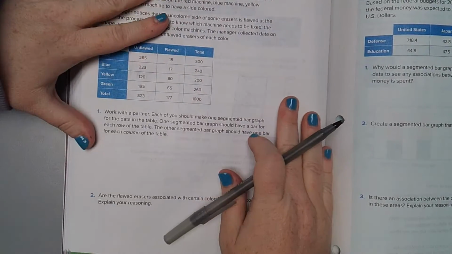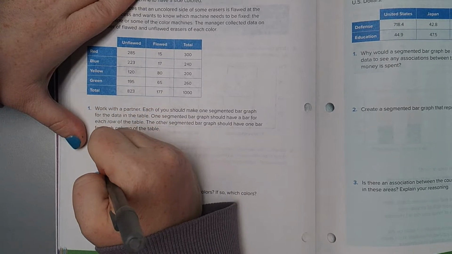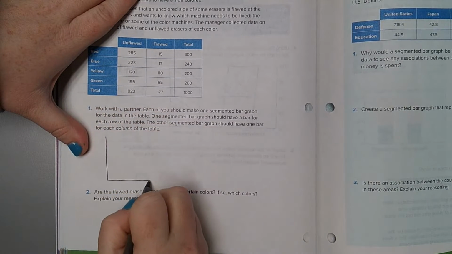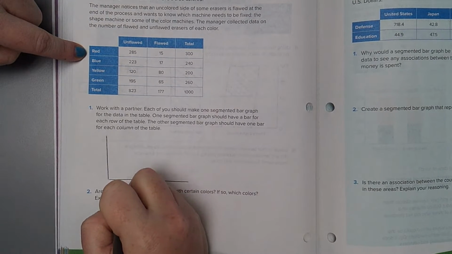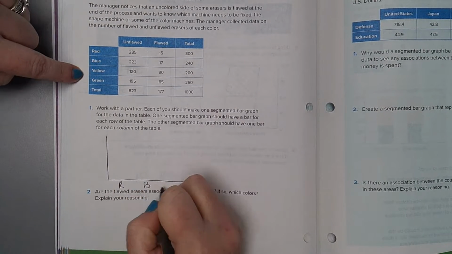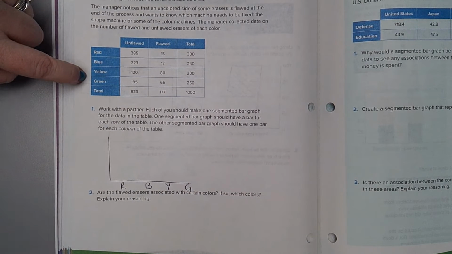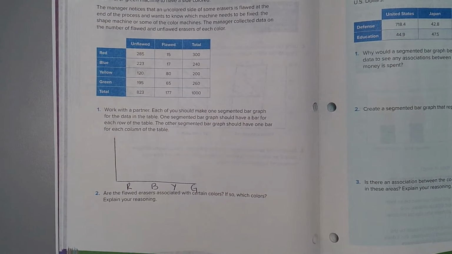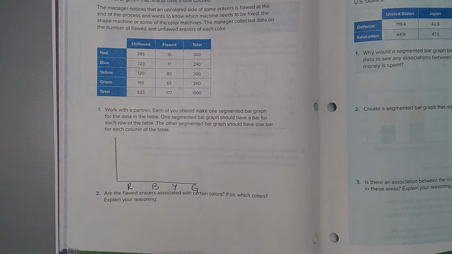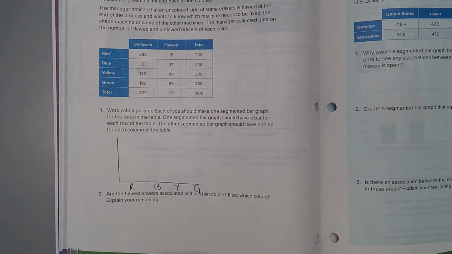So using a straight edge or just drawing the best you can, we're going to have one bar for each of the colors. So we have red, blue, yellow, green. And our numbers need to go up to at least 300, it looks like. No, because we're doing percents.